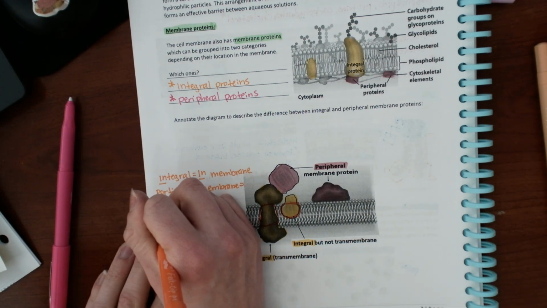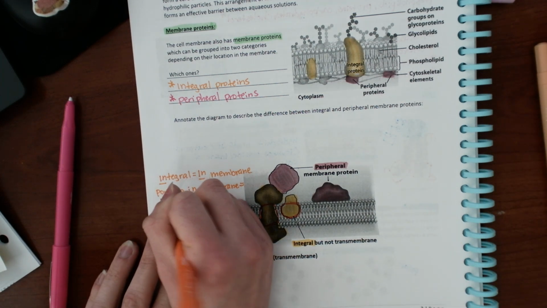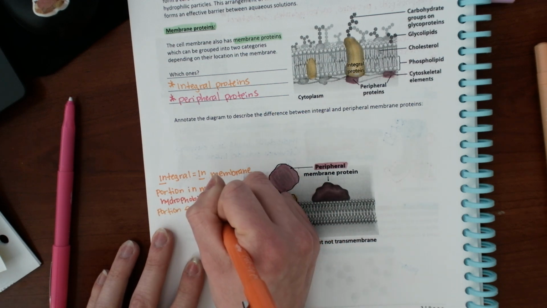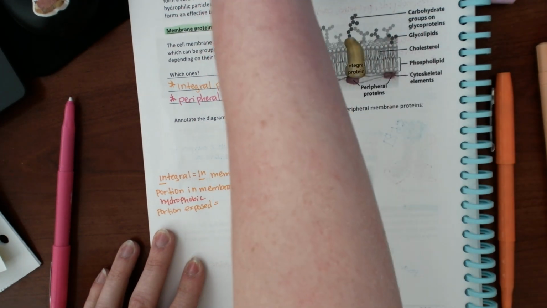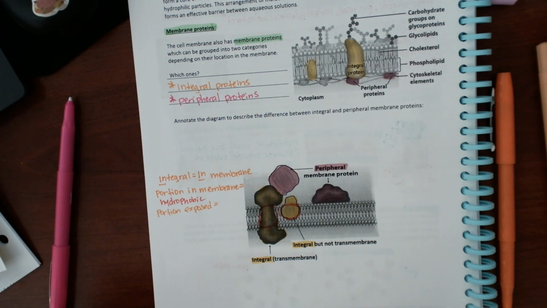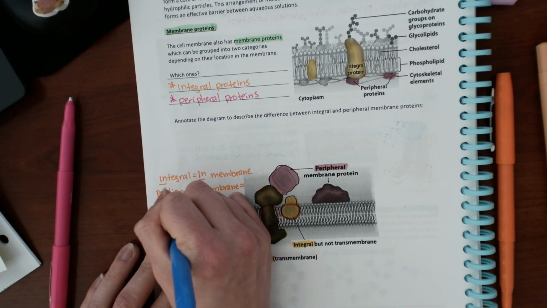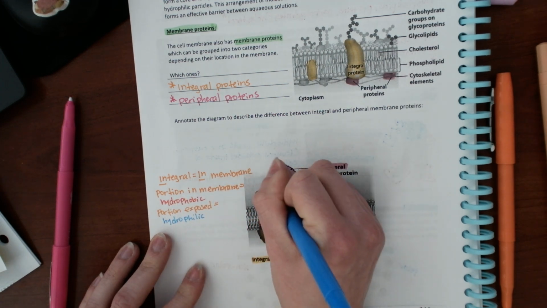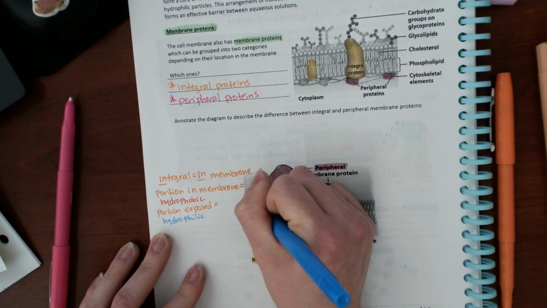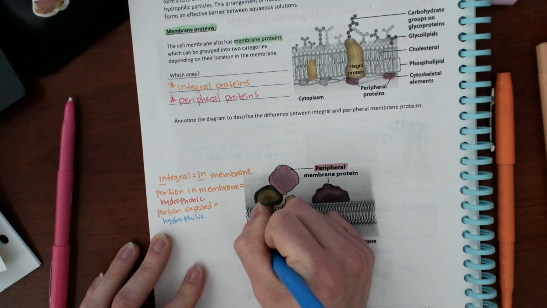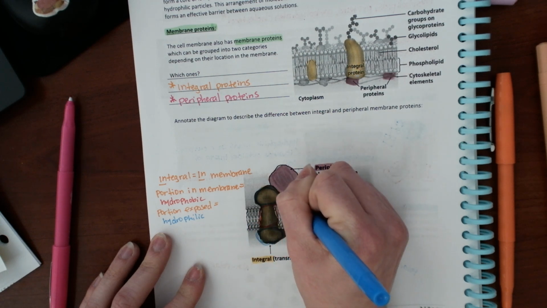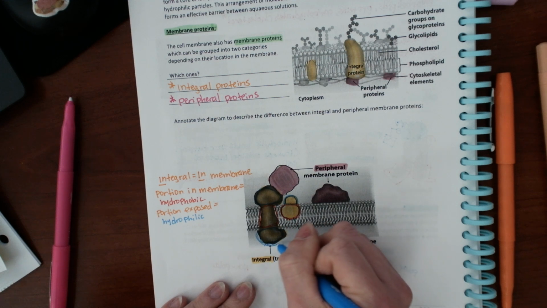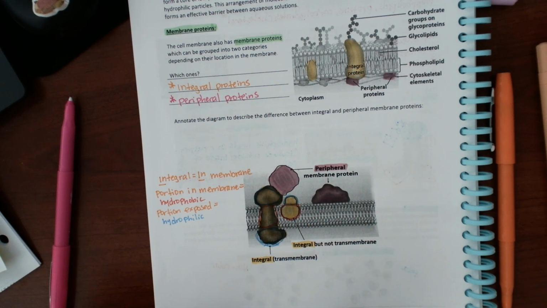And then the portion exposed, or outside of the membrane, is hydrophilic. So like this bubbly part. I picked colors that are not showing up. Okay, this is supposed to be outlined in blue. Believe me, trust me.